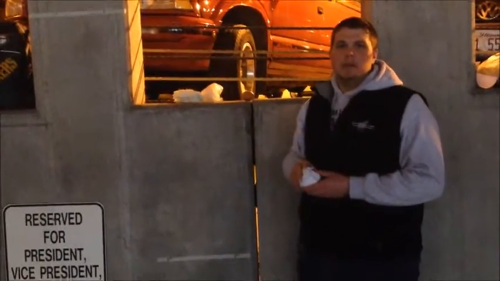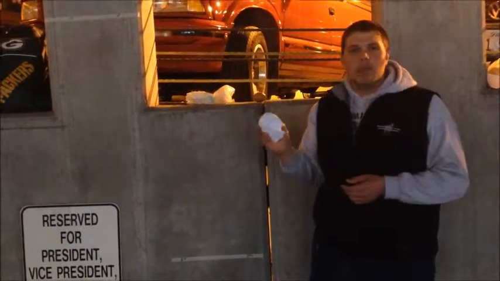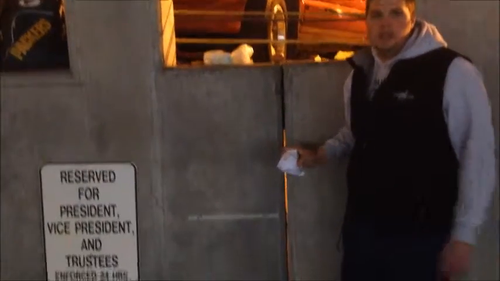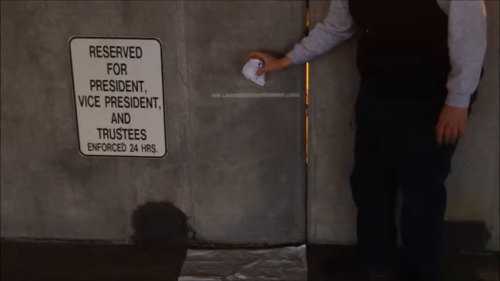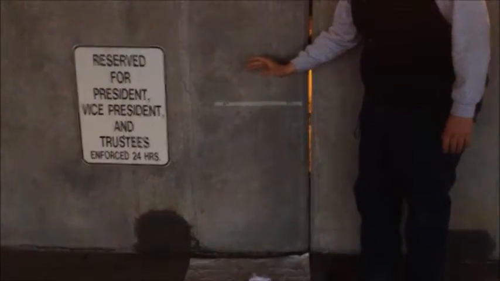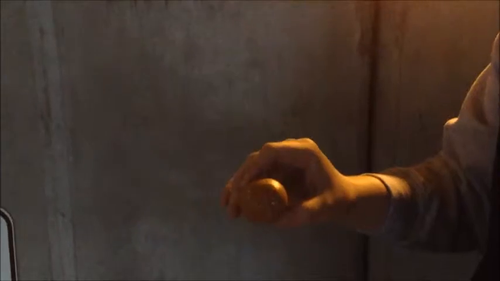With our first experiment, we'll take our egg wrapped in paper and drop it from 3 feet and see what happens. 3, 2, 1, drop. Our egg cracked.